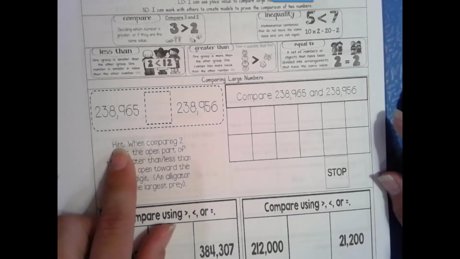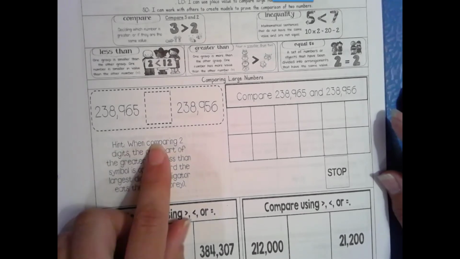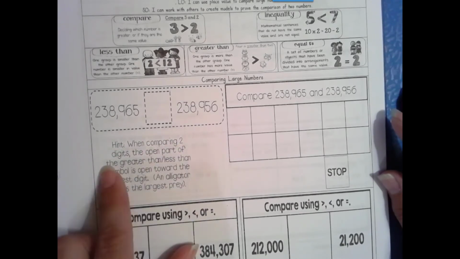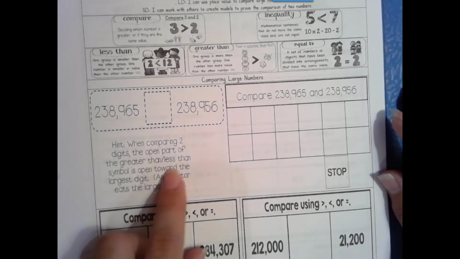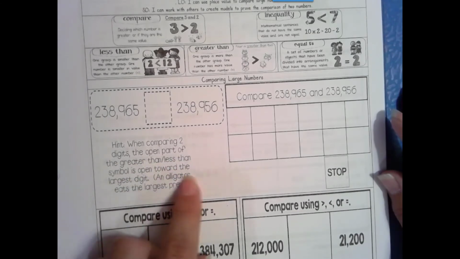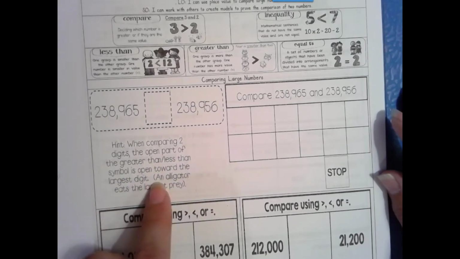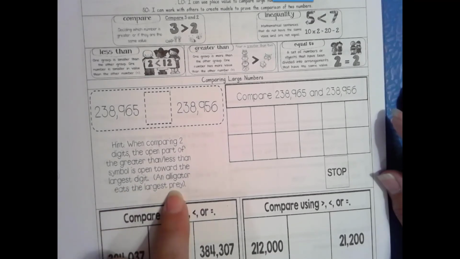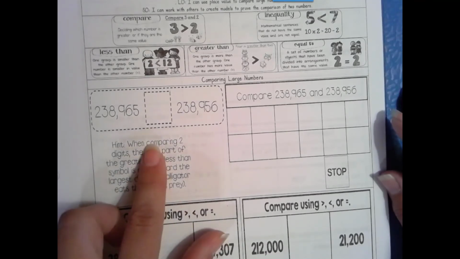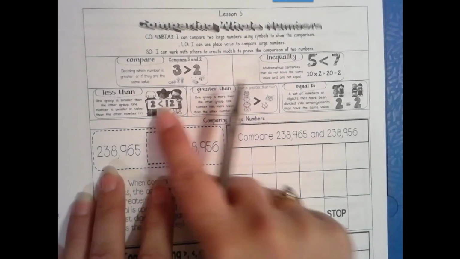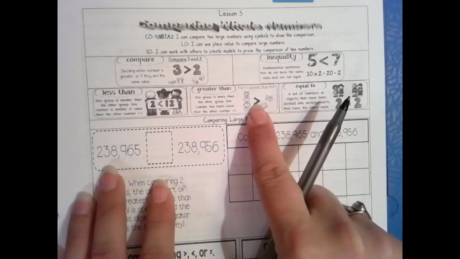Here we have a hint in our notes. When comparing two digits, the open part of the greater than, less than symbol is open toward the largest digit. An alligator, it eats the largest prey. So that just reminds you which way to put your inequality symbol.